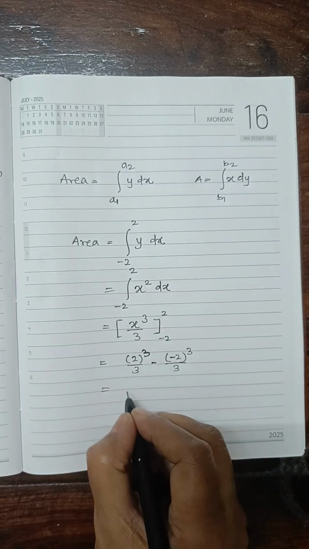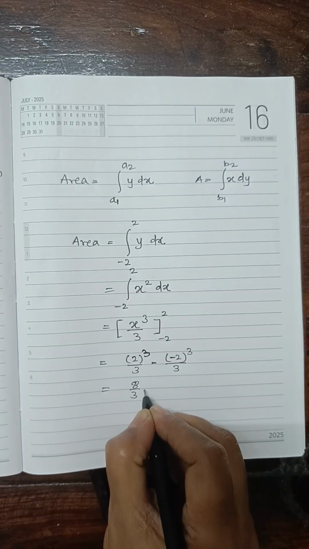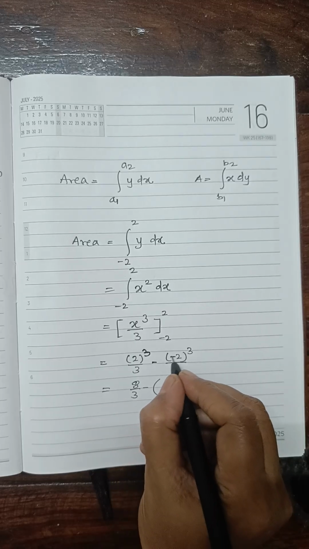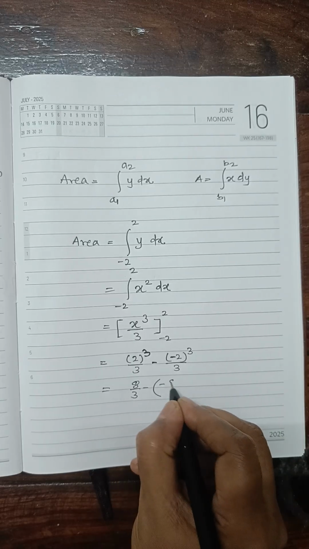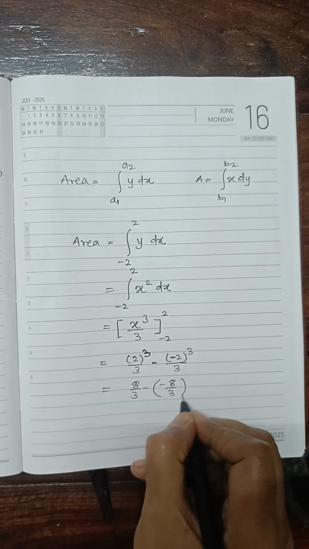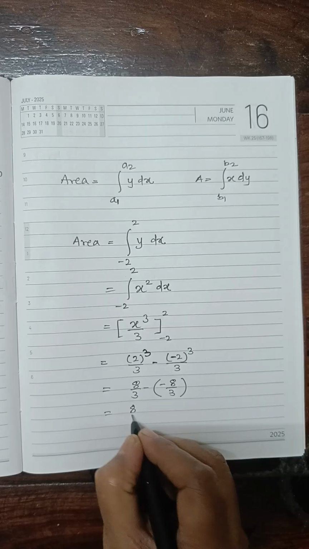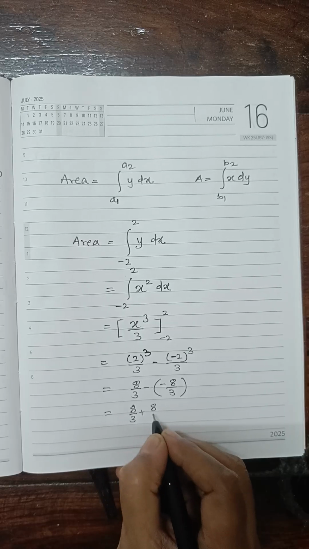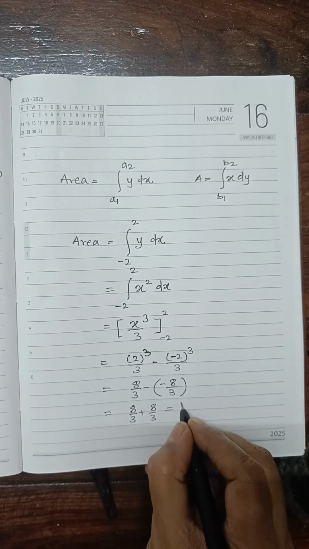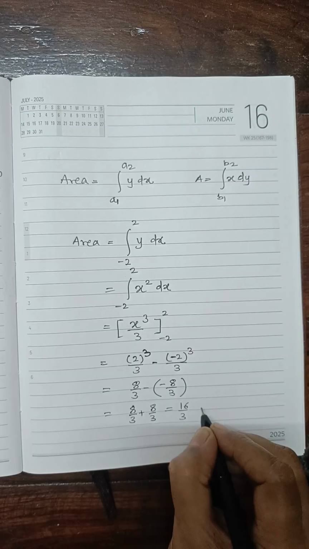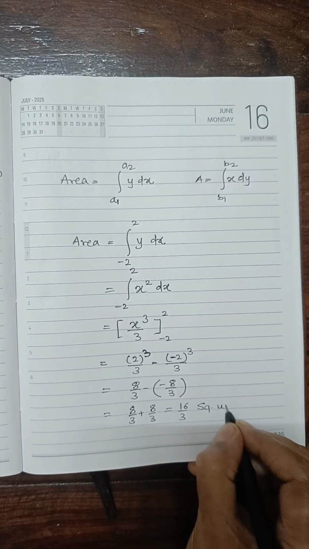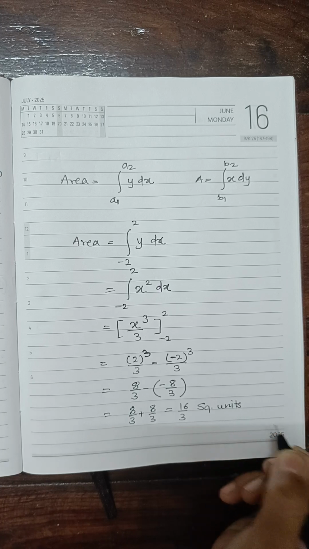Now 2 cubed is 8, so 8/3 minus, now (-2) cubed is -8, and minus into minus is plus, so 8/3 + 8/3 is equal to 16/3 square units.